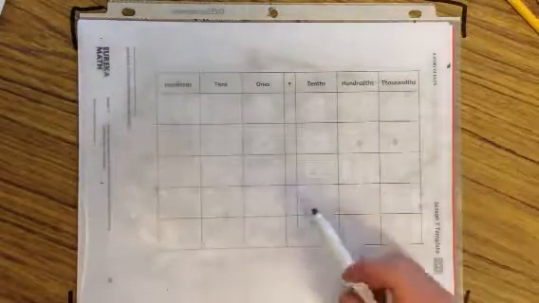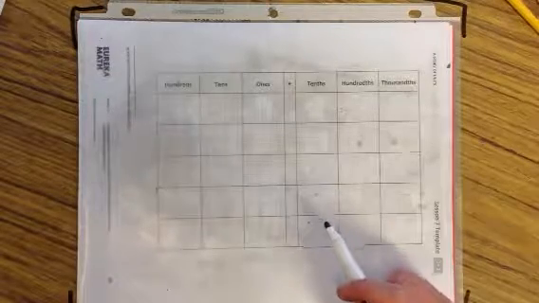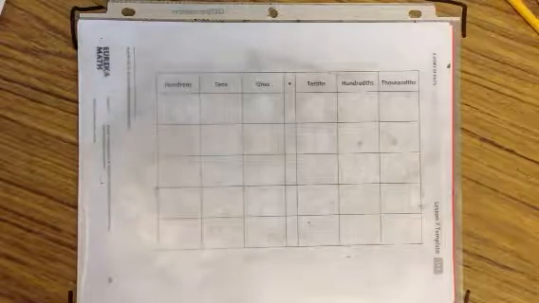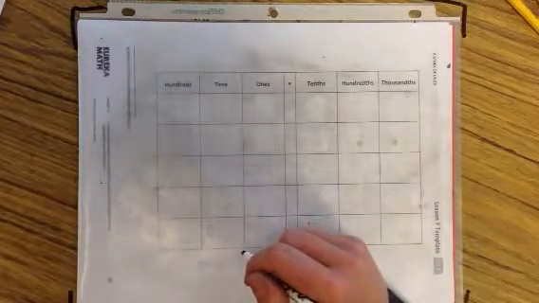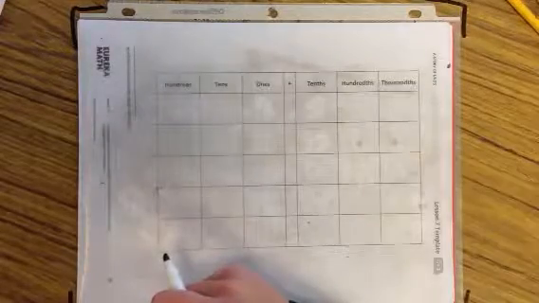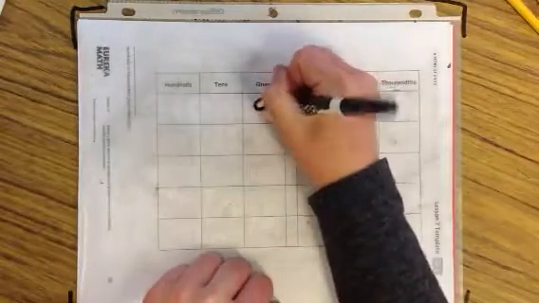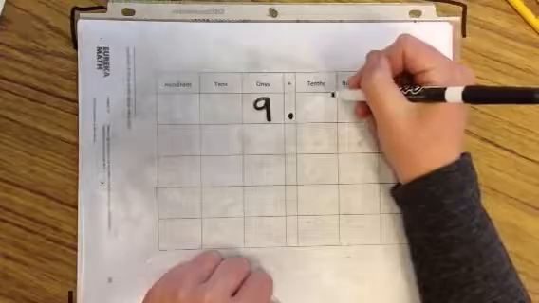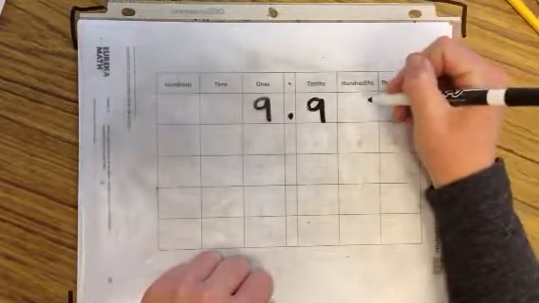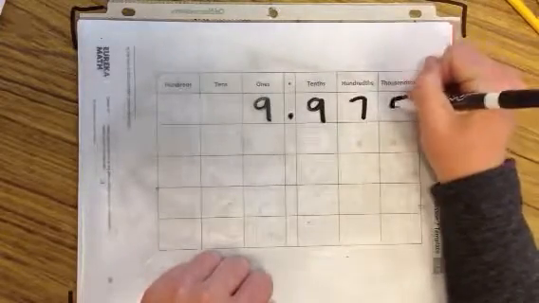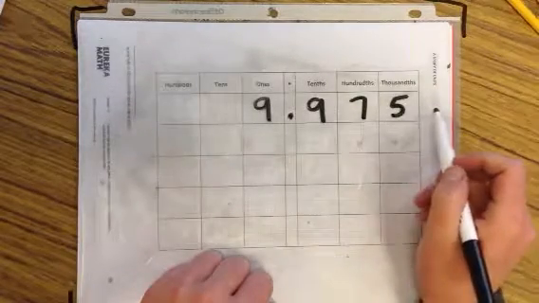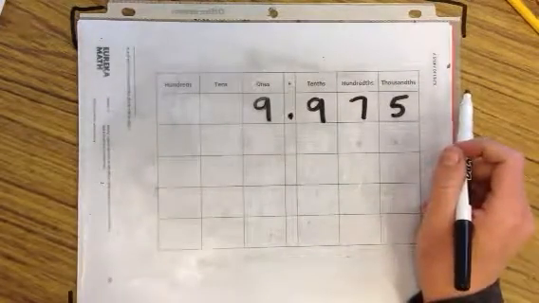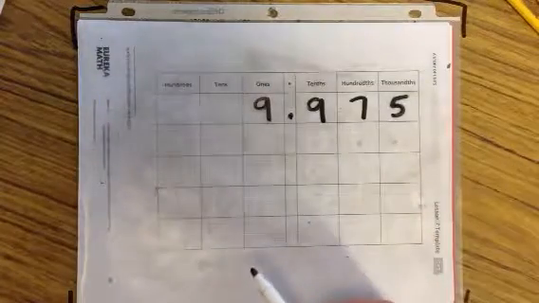So what the students learned today was how to rename their number in different ways strategically so that it helps them with their rounding. So for example, the number 9 and 975 thousandths can be written like this. And this is the most obvious way, the way that students most often write their numbers. 9 and 975 thousandths. However, there are many other ways that they can rename this number.